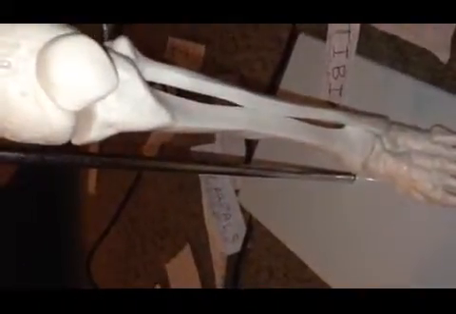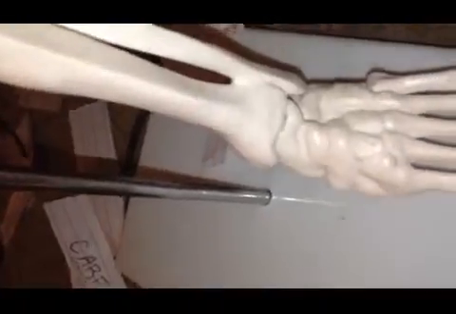We have the medial malleolus, which is here. We have the proximal tibiofibular joint, which is here. And the distal tibiofibular joint is here.